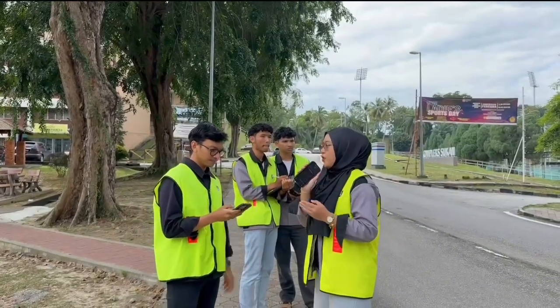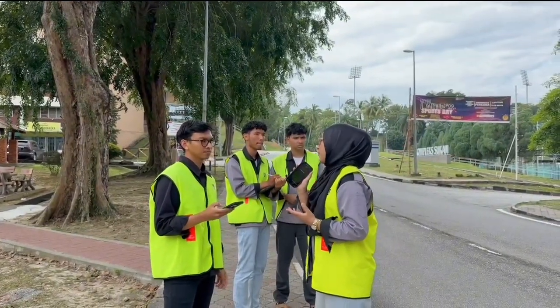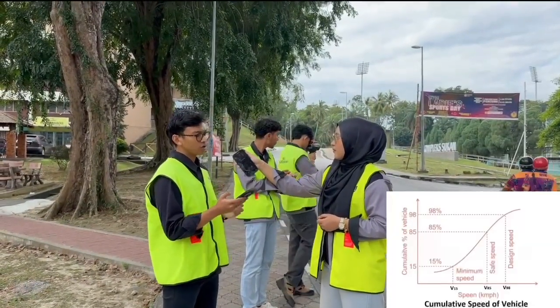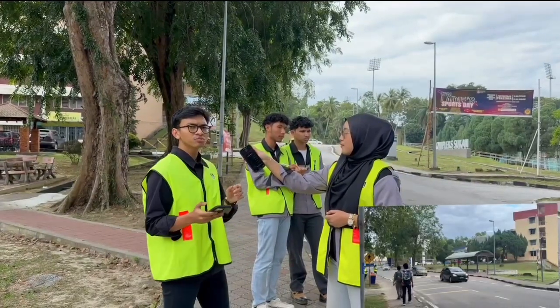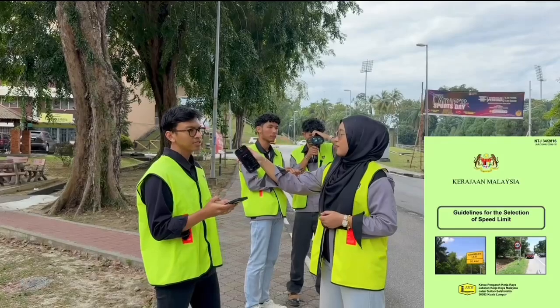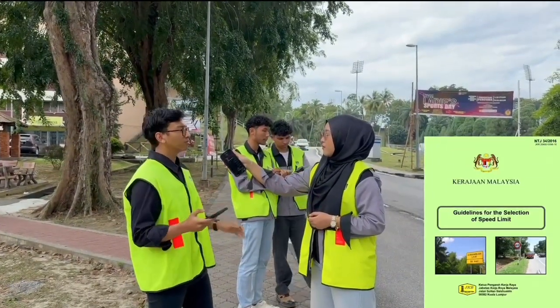Alright, so if you don't mind, may I know from the result what will be done related to the JKR standard, what we need to refer to regarding the spot speed study? Okay, after collecting sufficient data, we analyze it to obtain the 5th, 50th and 85th percentile speeds. Since there is no speed limit signage in this area, the result can also refer to JKR guidelines, especially the 85th percentile speed, to recommend a suitable speed limit and improve overall road safety.